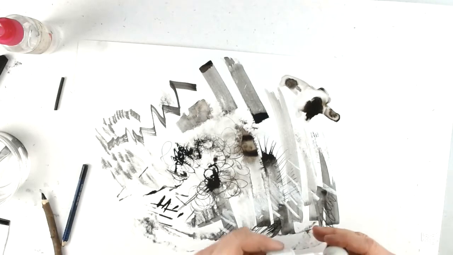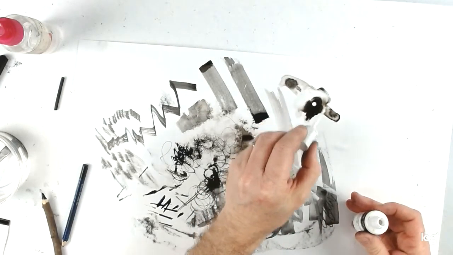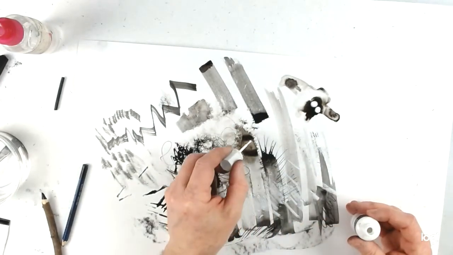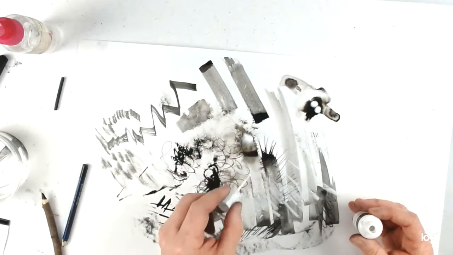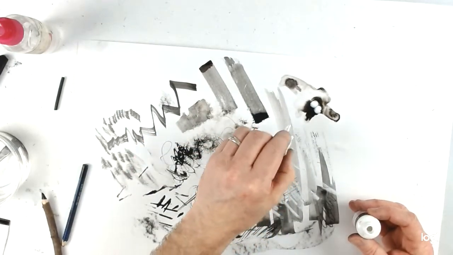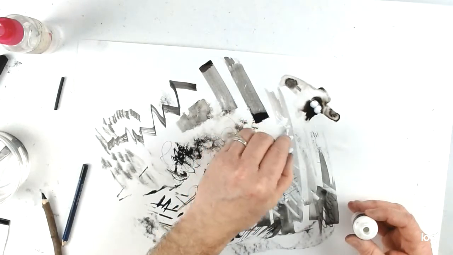Now I just happen to know this Tipex is quite interesting into wet ink, so I just thought I'd put a few drops in there and see what happens. It depends how wet it is. So playing around, trying different combinations.